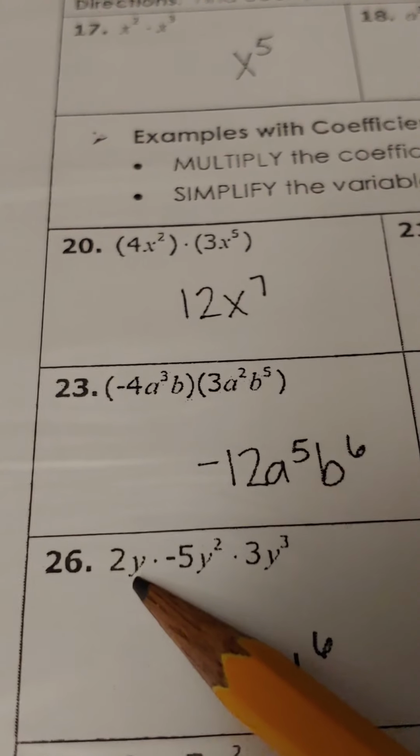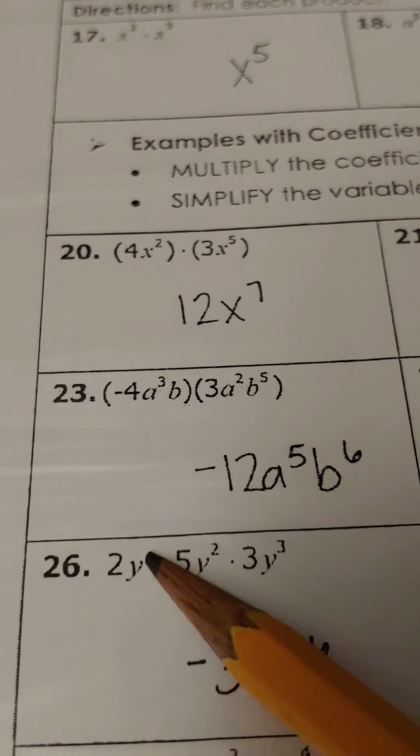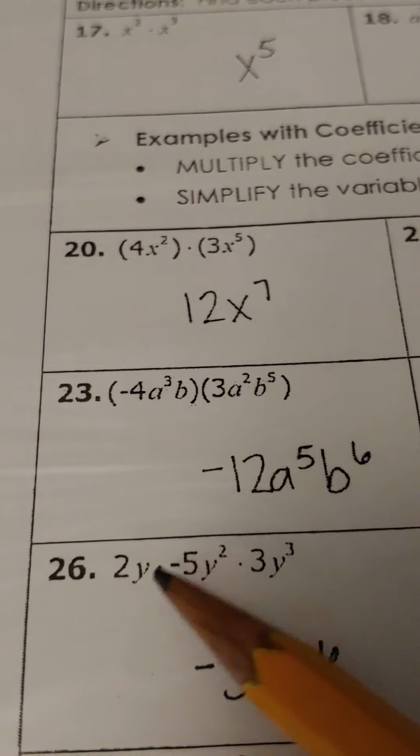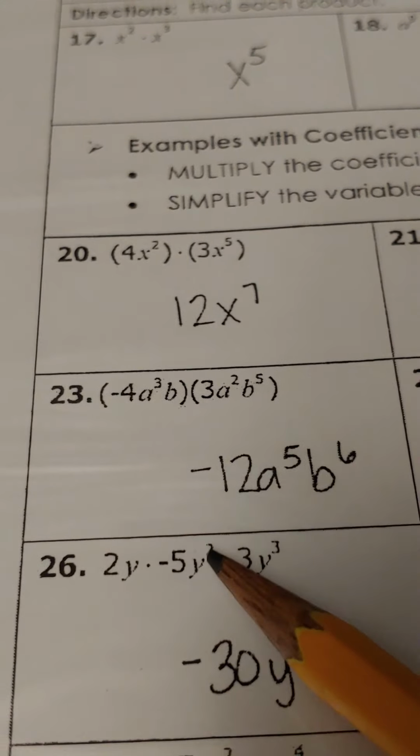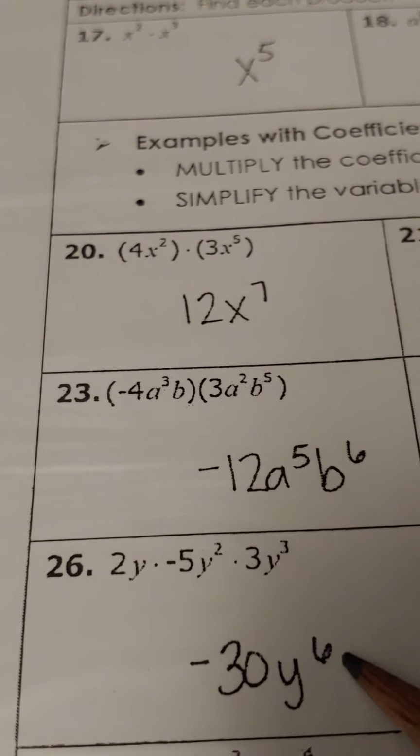And then we have to multiply our exponents. y to the 1st power, y to the 2nd, and y to the 3rd. 1 plus 2 plus 3 is 6. So it's y to the 6th power.